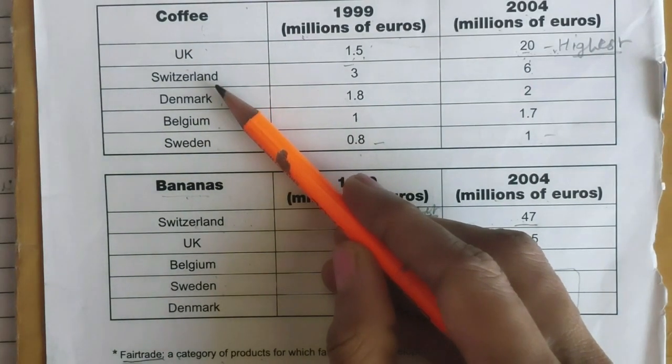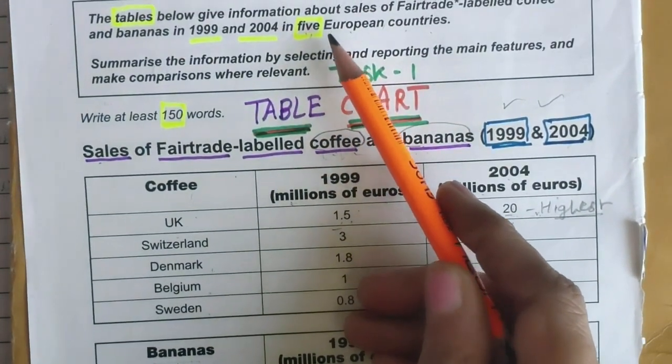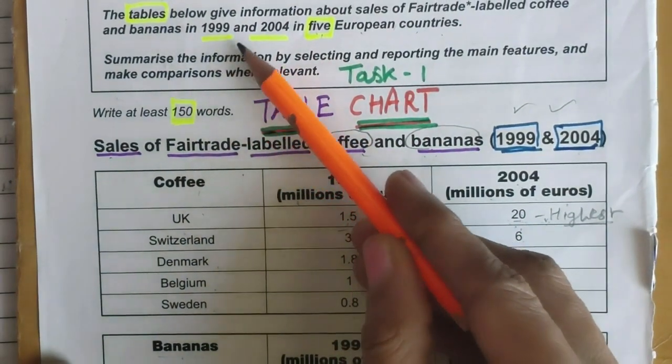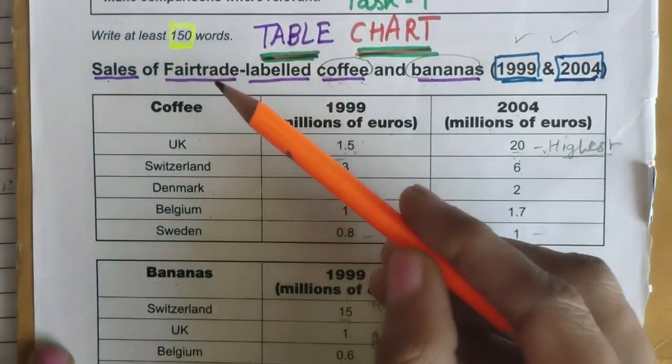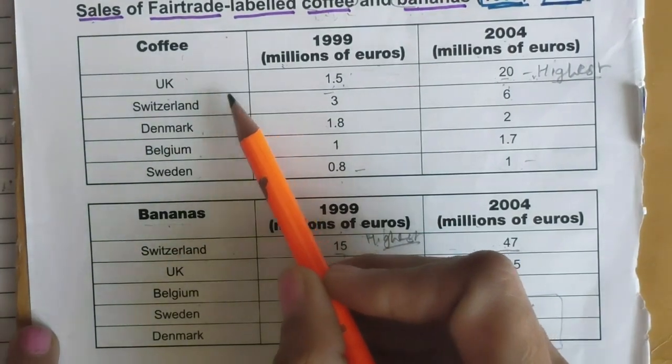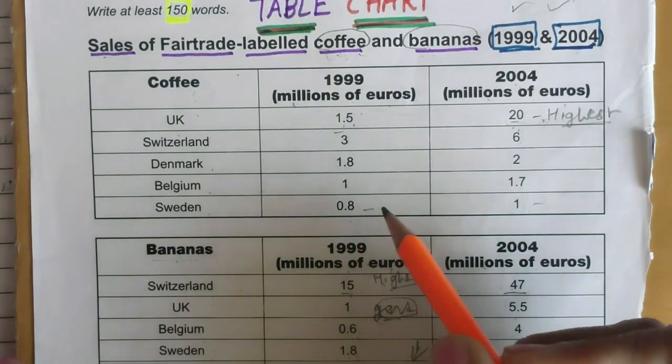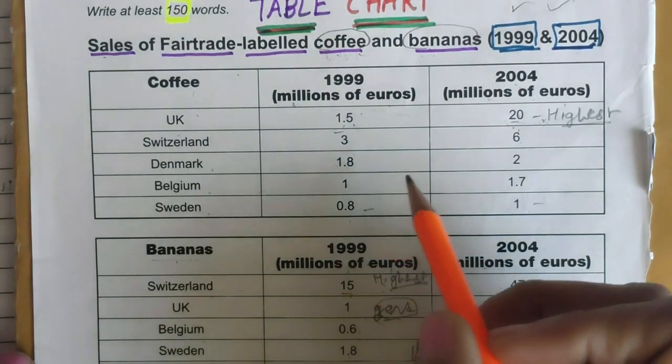First paragraph, of course, introduction. Then overall paragraph, then for the third paragraph you can have a variety of options. You can take any option.